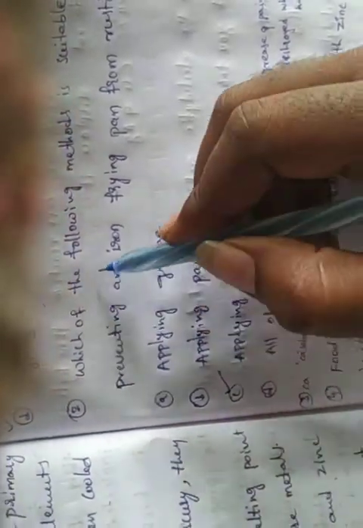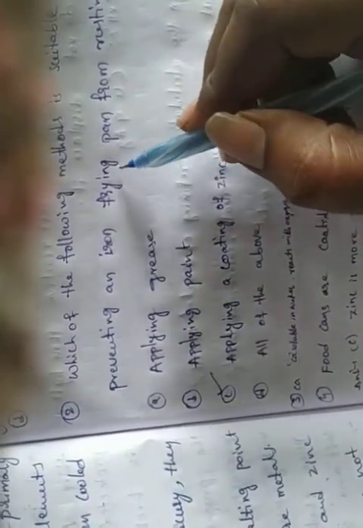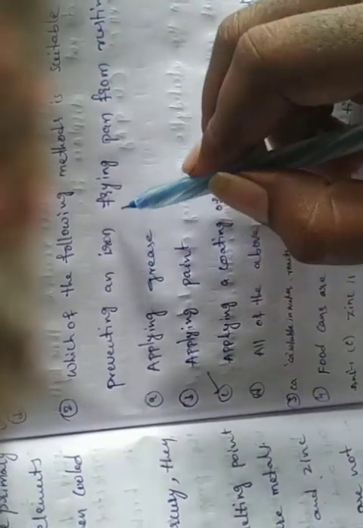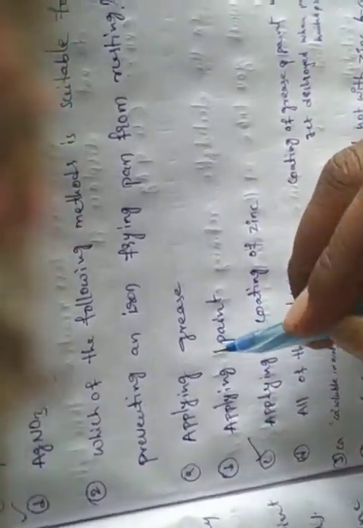And see the second question. Which of the following methods is suitable for preventing an iron frying pan from rusting? Which method we have to use to prevent the rusting of an iron pan?